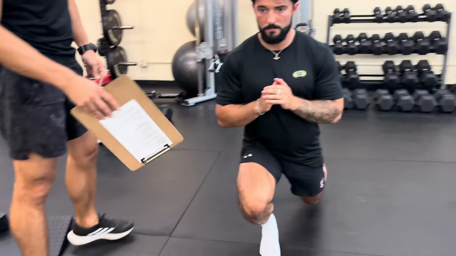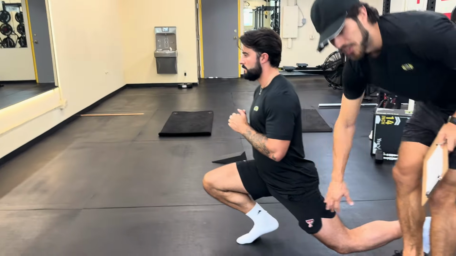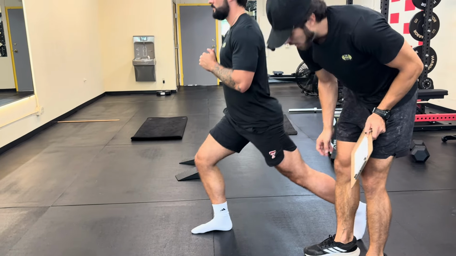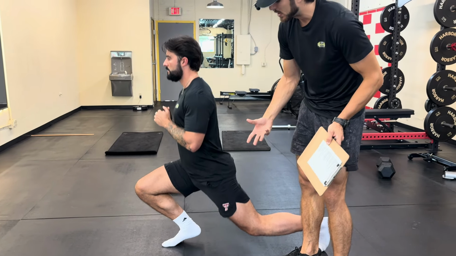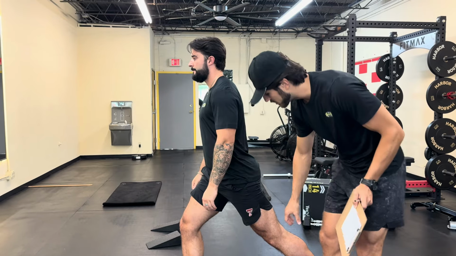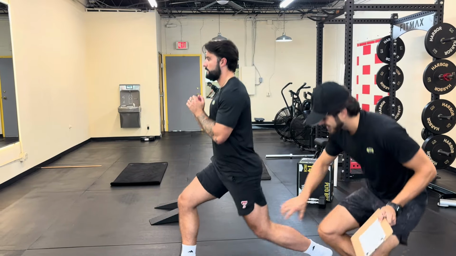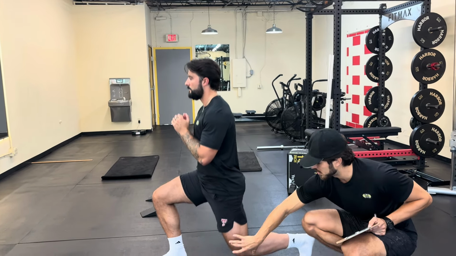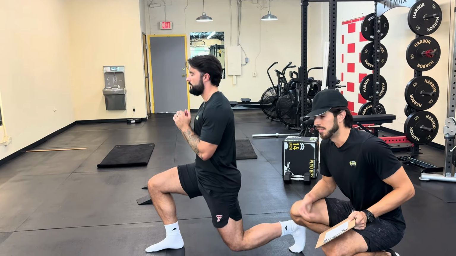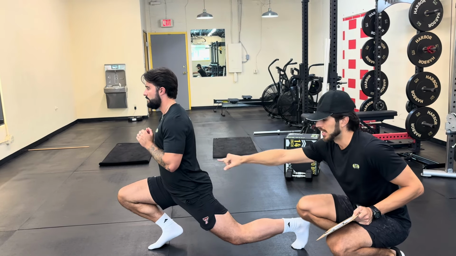So what we're seeing here is that he's very long through that back leg. Oftentimes, if people don't have the strength through that back leg, they try and find stability by lengthening through the hip flexor instead of contracting that quad. Go ahead and do one properly. Because in this position, it requires a lot more stability through that quad muscle. So if they don't have that, they're going to try and find that stability by stretching through that hip flexor and driving that knee forward.